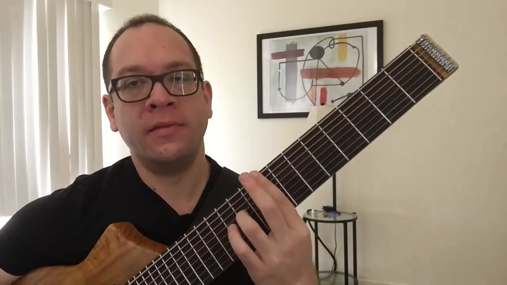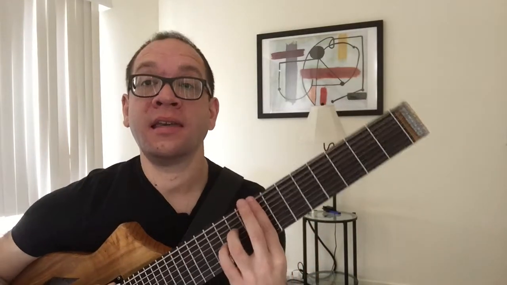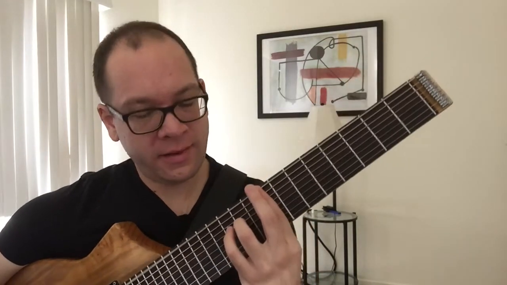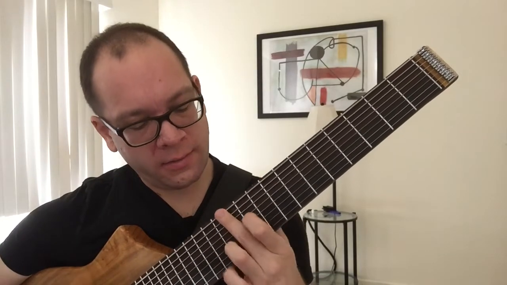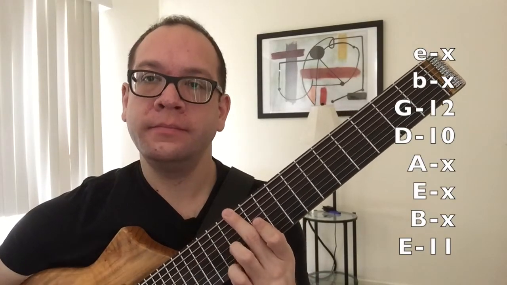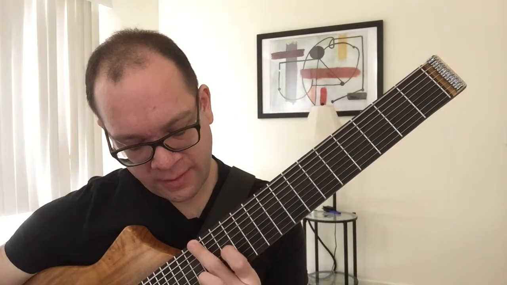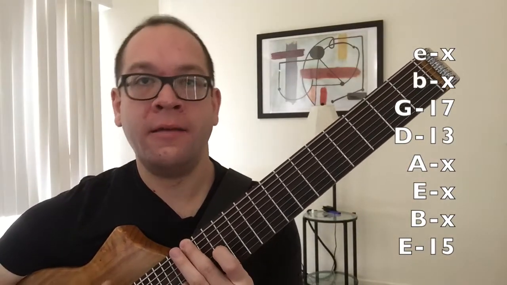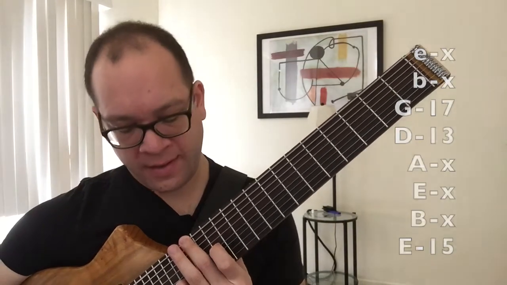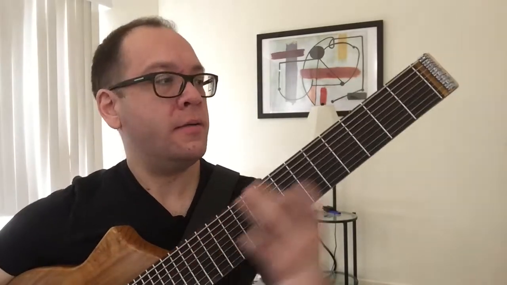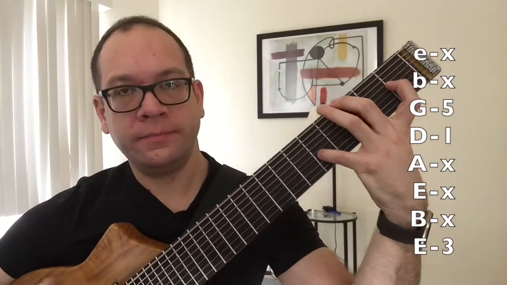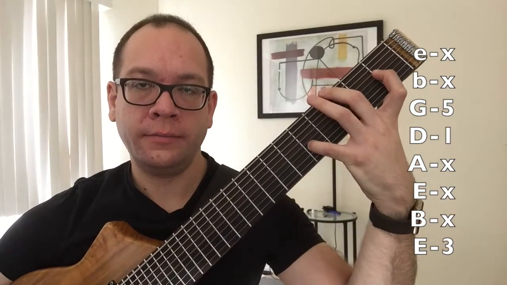So again, let's move this through the inversions. So we have C, E flat, and G. So here's our C, here's our E flat, and here's our G. Again, really beautiful sounding chord voicing. And we can take this G, move it down an octave, why not? It's a really beautiful sound.